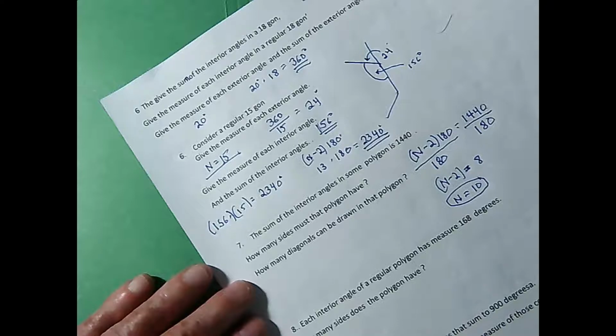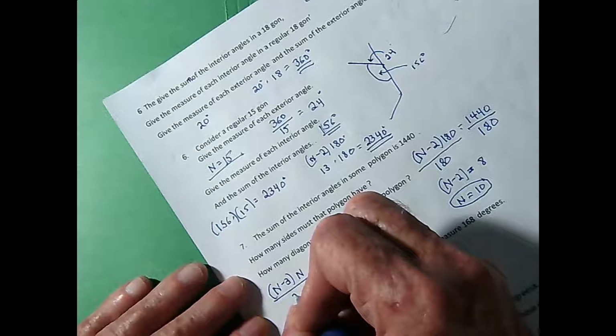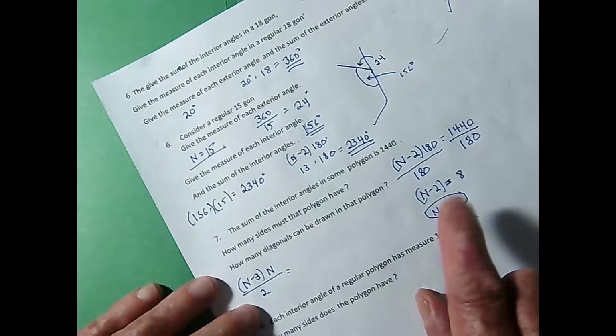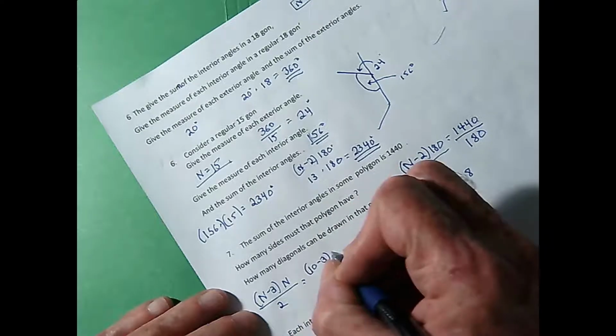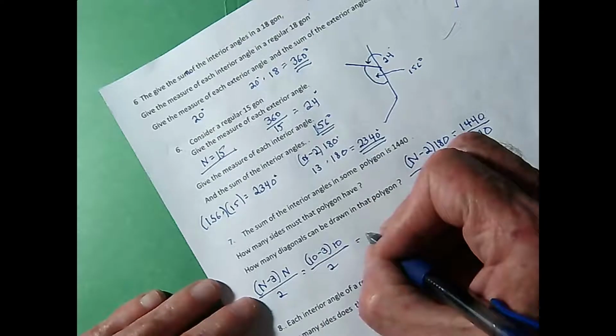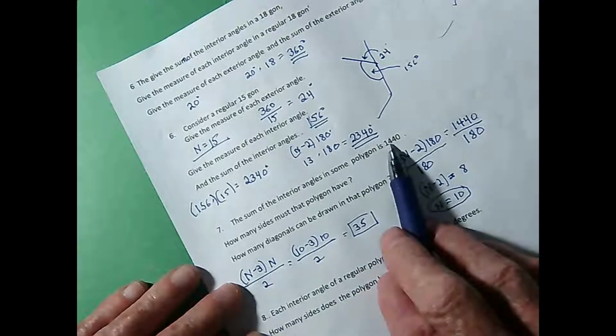Diagonals from a single vertex was n minus 3 times how many vertices you got, n. Don't count anything twice. So I would use this formula to figure out how many diagonals could be drawn in that polygon. I know the polygon's got 10 sides, so that'll be 10 minus 3 times 10 divided by 2. That's 7 times 10, which is 70, divided by 2. There's going to be 35. So 35 diagonals could be drawn in that polygon. That has the sum of the interior angles, 1440.